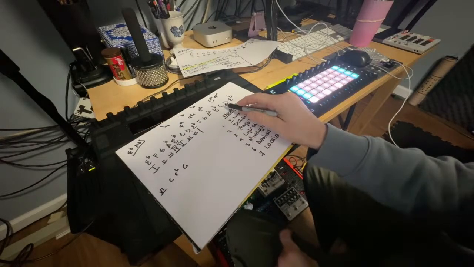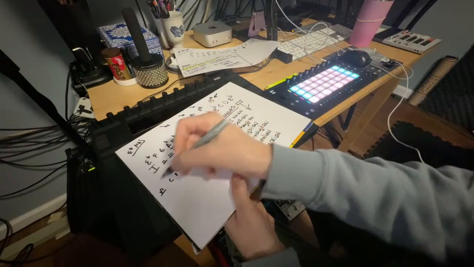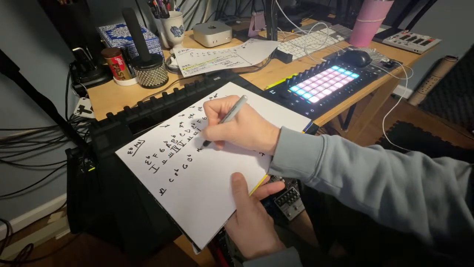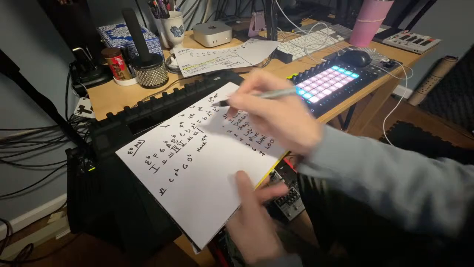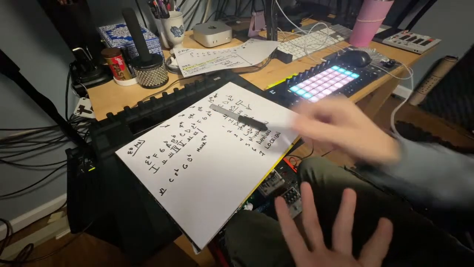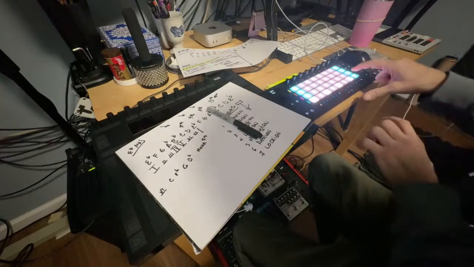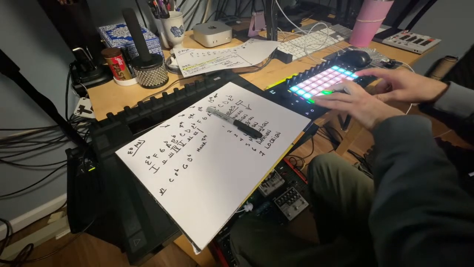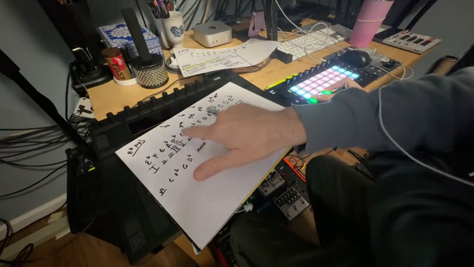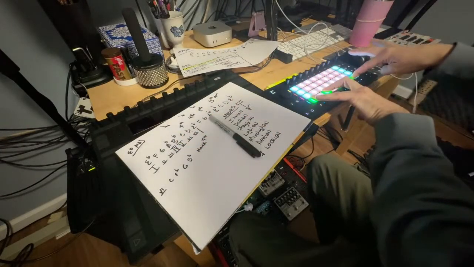Your root's here, so the 7 is B flat, and this would be a minor 7th, the name of this chord. And when I play it, it would sound like this. You hear, because that's the 6, 1, 3. So I'm playing a 6, 1, 3 here, E flat, right?